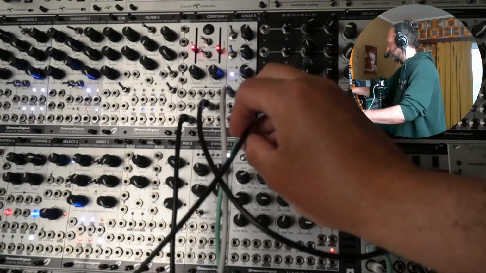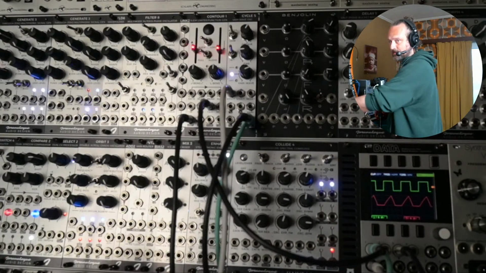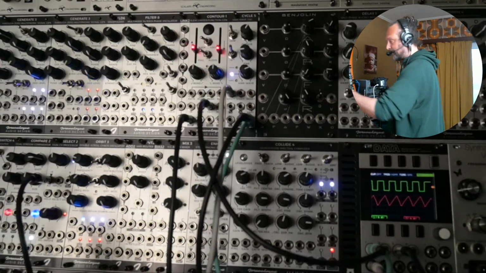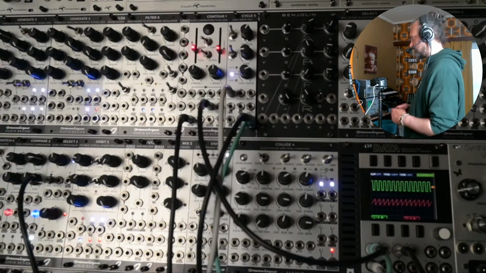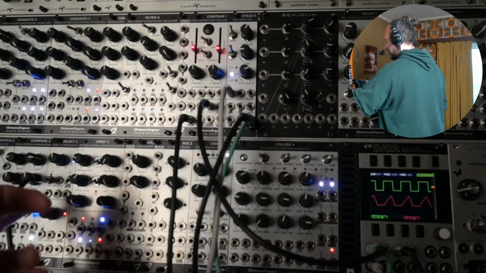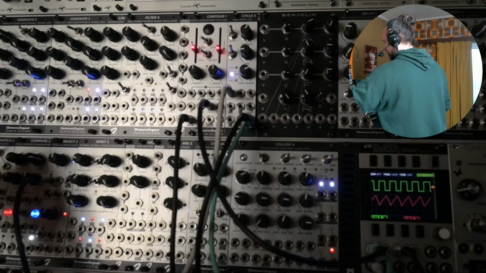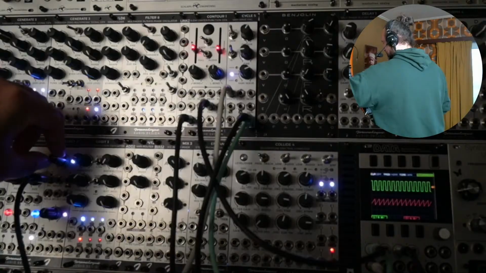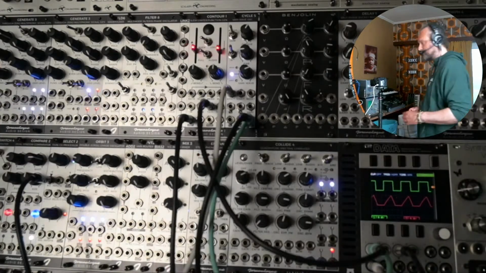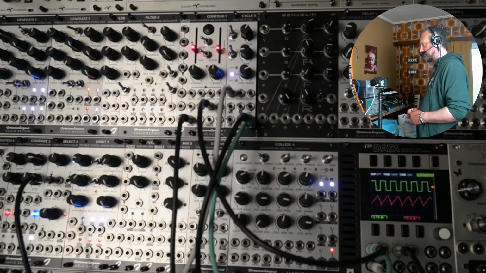We need to send our pulse wave into select 2. Select 2 is here. There's a signal input there. And select 2 has a select input, which selects between 0 and anything that's happening on our signal input.